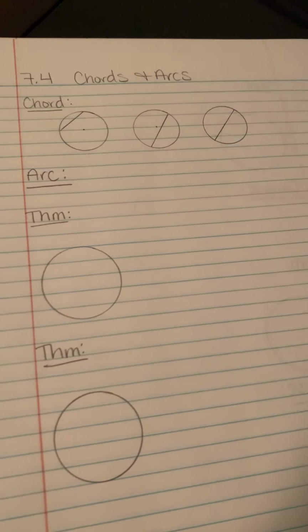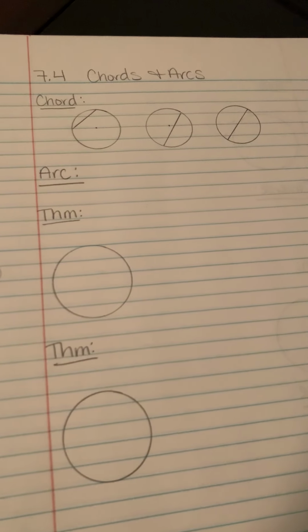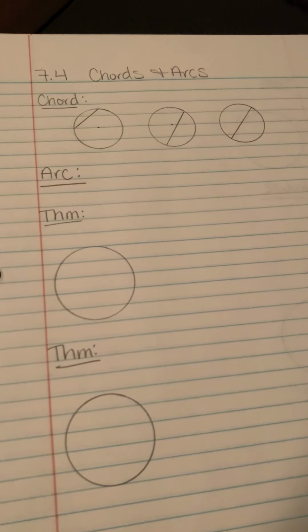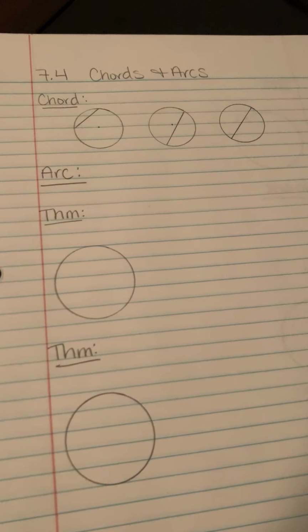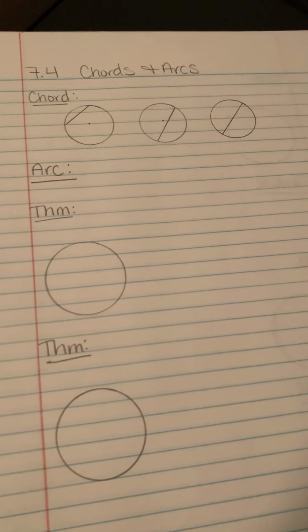The next lesson we're going to learn is 7.4, chords and arcs. So first we need to define chord and remind ourselves what an arc is.